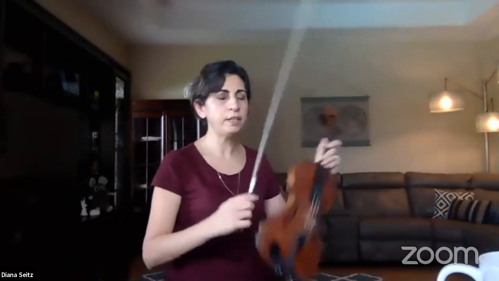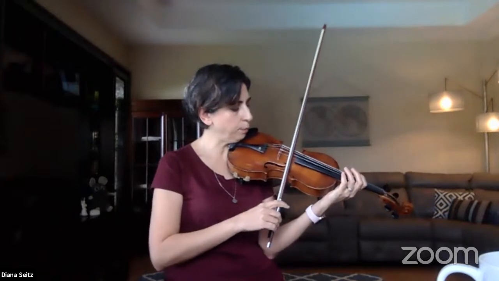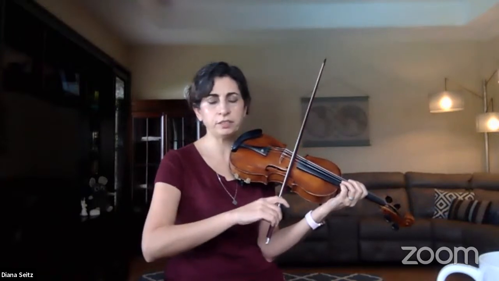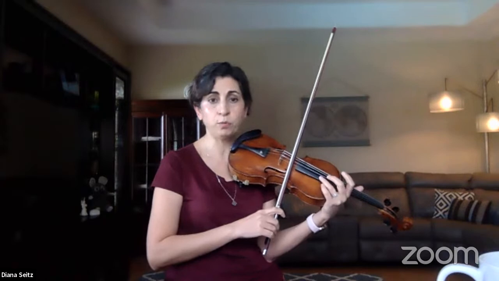Well, that seems very elementary. However, what happens with your body, if your body is assuming that the point of pressure it's going to apply in the next note is exactly in the same place as where you left the E string, guess what? It's not going to be the most optimal pressure on that point.